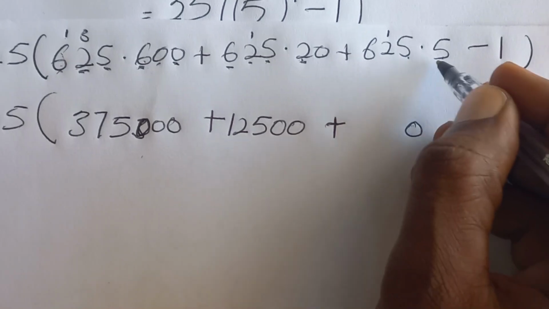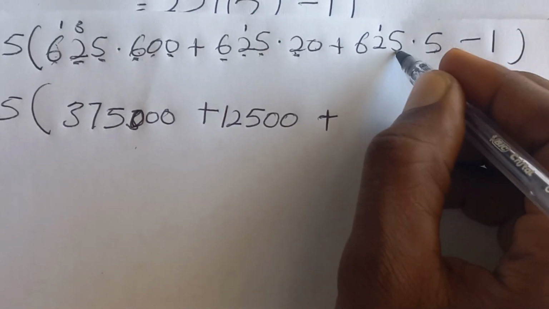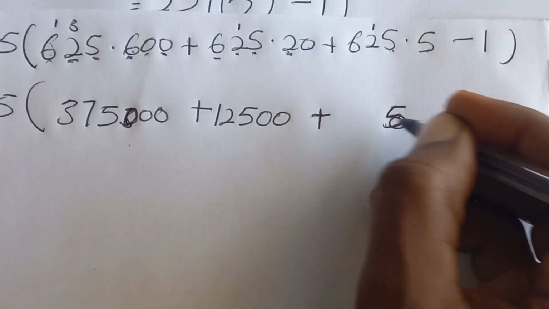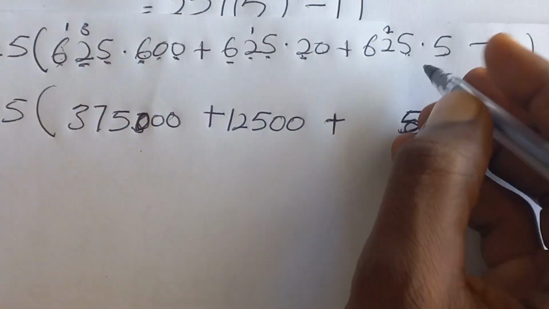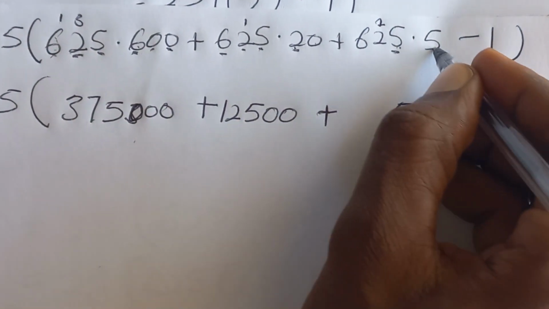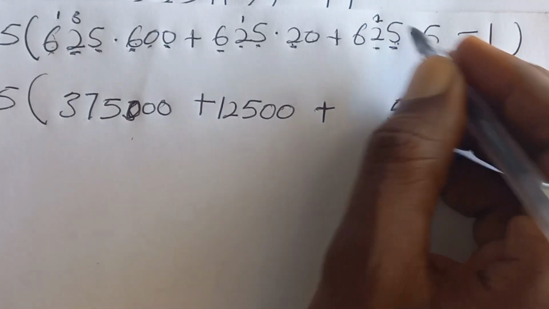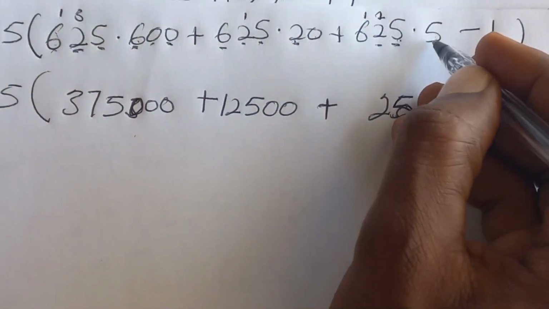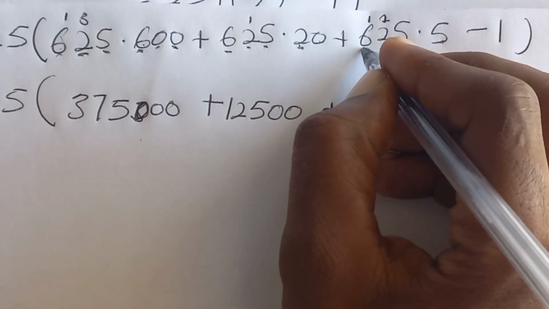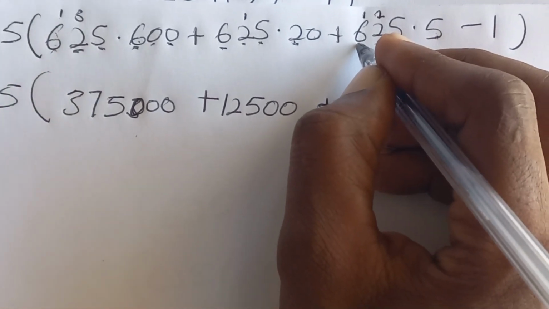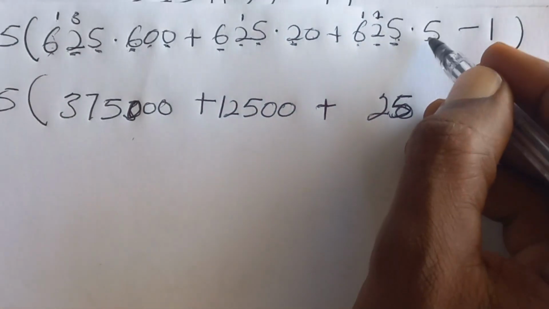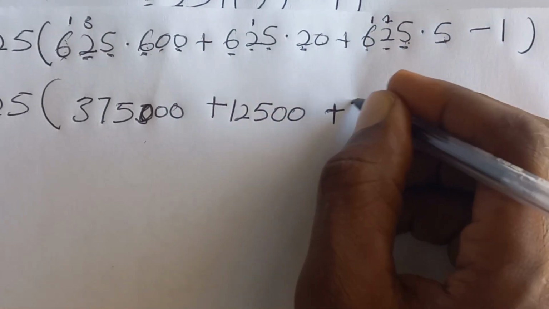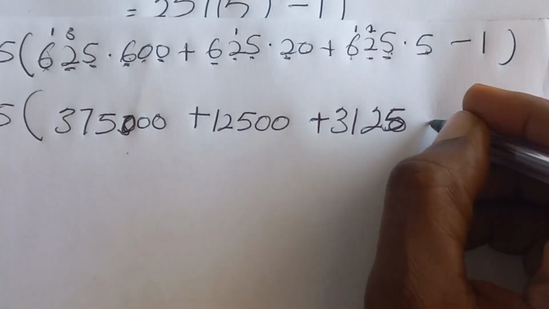Okay, with this we have 5 times 5 is 25, so 5 remainder of 2. 5 times 2 is 10. 10 plus 2 is 12. So 12 carry 1. 5 times 6 is 30. 30 plus 1 is 31, minus 1.